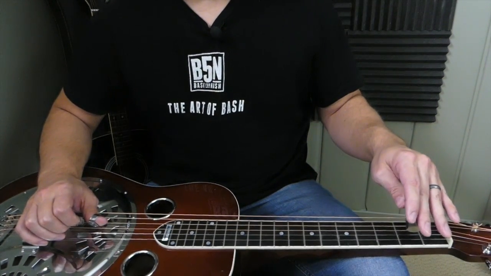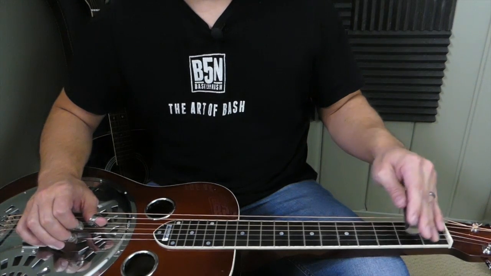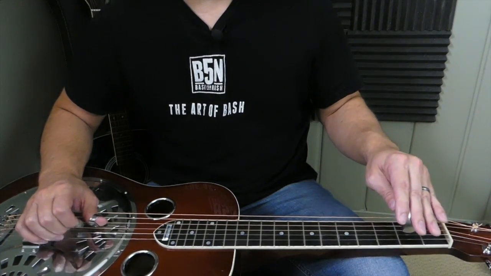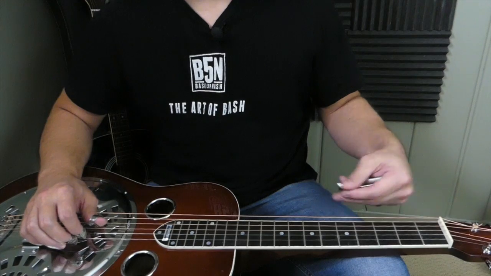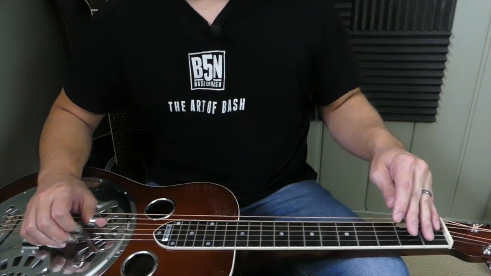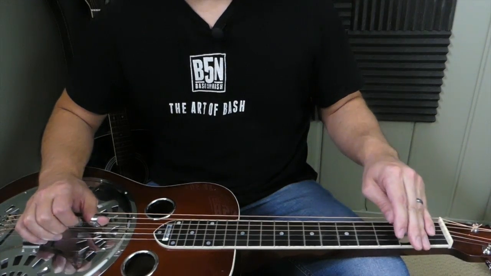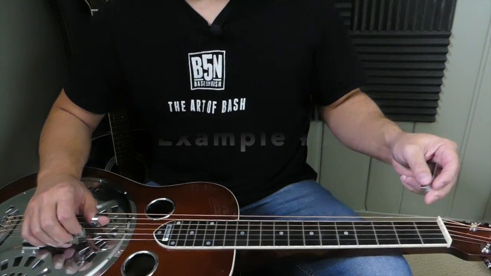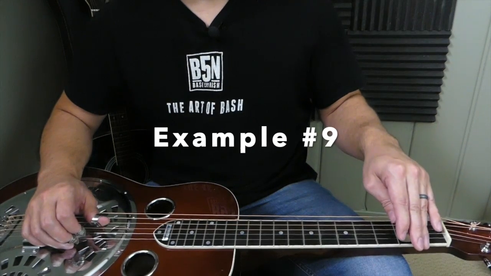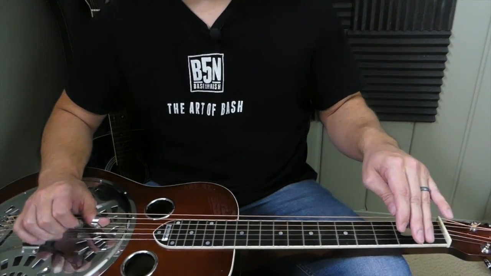So open on that 1st string, 2nd fret, then open on that 1st string again. Then I'm hitting that 2nd string open, and then sliding to that 4th fret of the 3rd string. Right, so what you could do with that is you could obviously do that hammer on pull off on that top string.